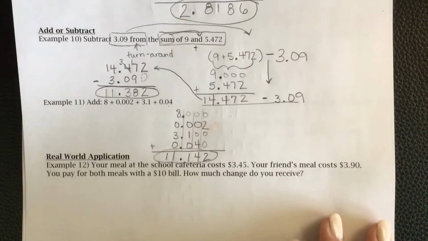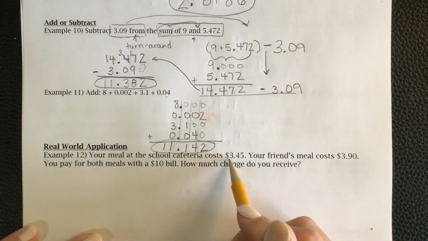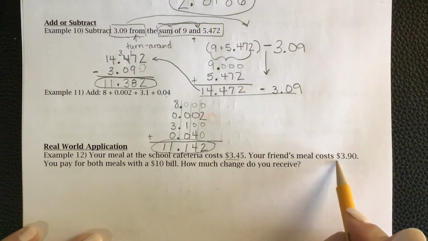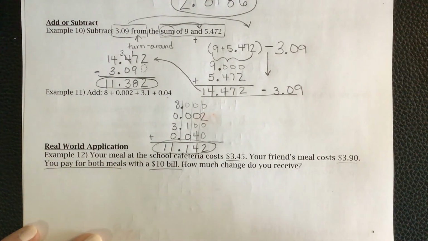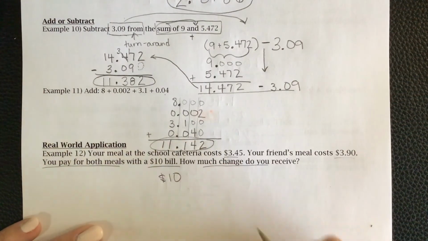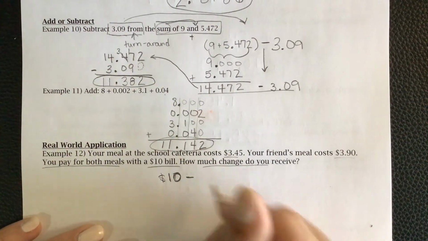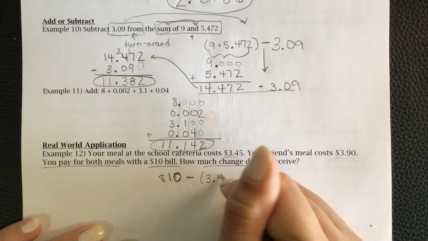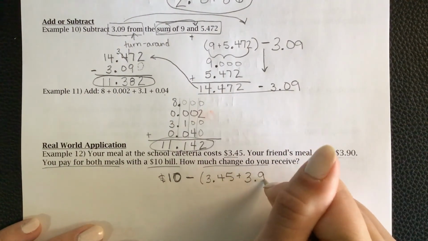Real world application. Example 12. Your meal at the school cafeteria costs $3.45. Your friend's meal costs $3.90. You pay for both meals with a $10 bill. How much change do you receive? So let's write that out. You have $10. You're going to pay, which means you're going to subtract from it, the cost of your lunch, which is $3.45, and the cost of your friend's, which is $3.90.